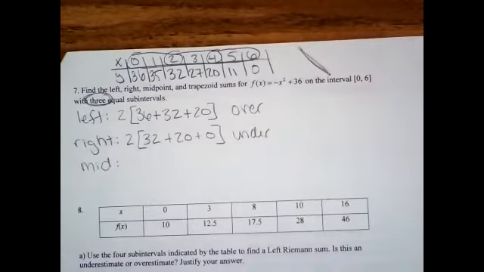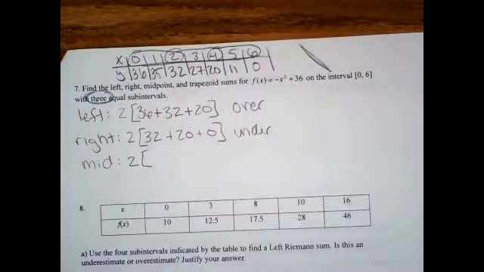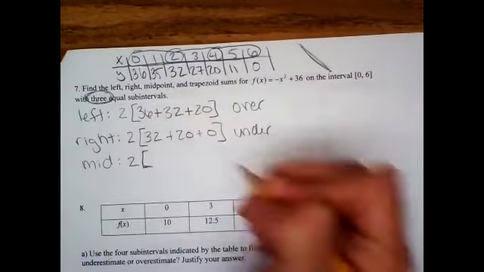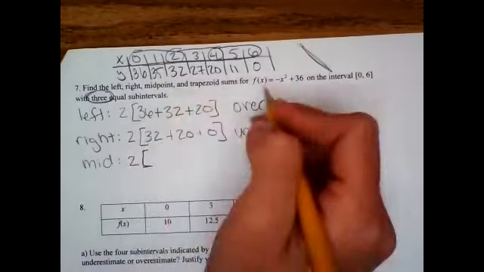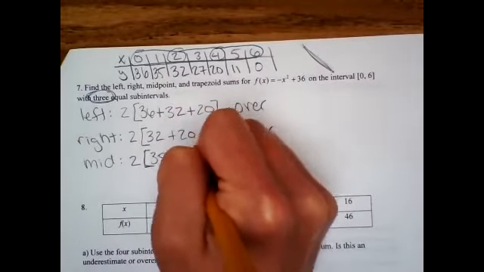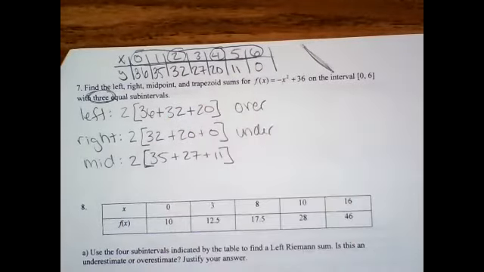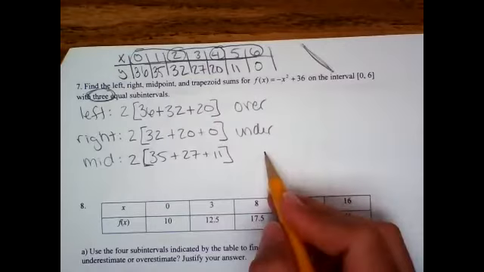All right, midpoint. The length of the subinterval is still 2. Don't change that. And then you're going to take all the midpoints, so that would be all the numbers you didn't use yet. So 35, 27, and 11. I'm going to come back to that one because I usually just do trapezoidal and then I remember it's the opposite.